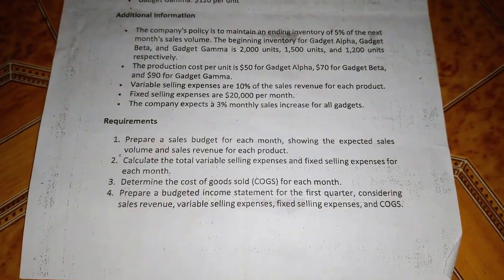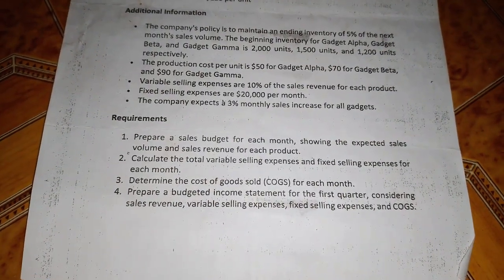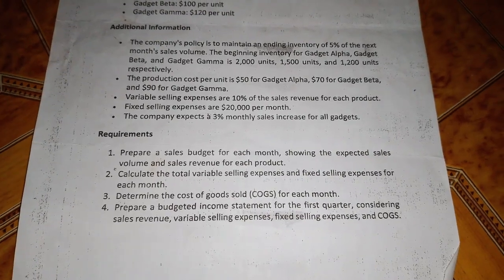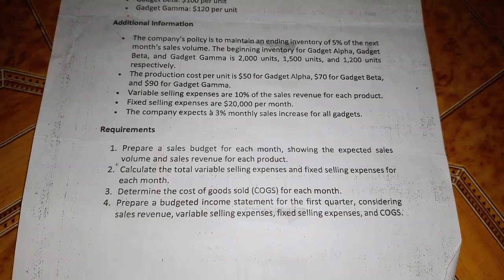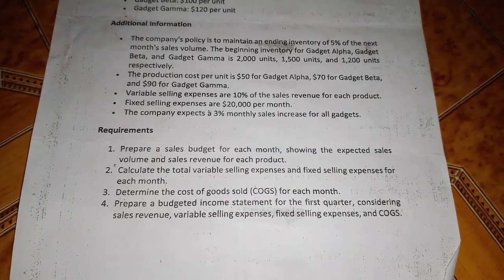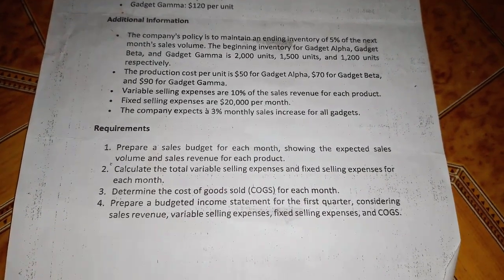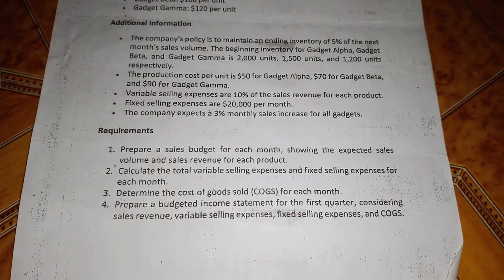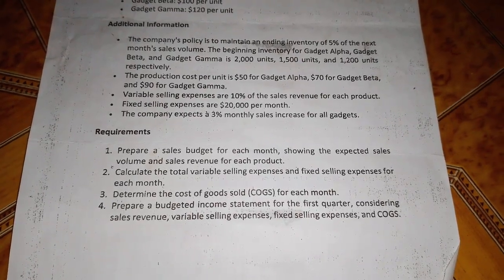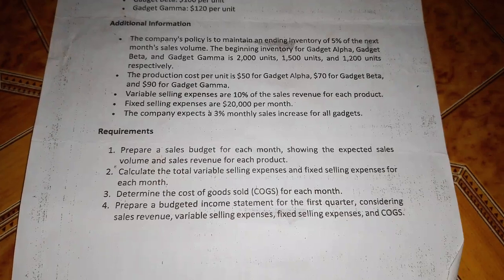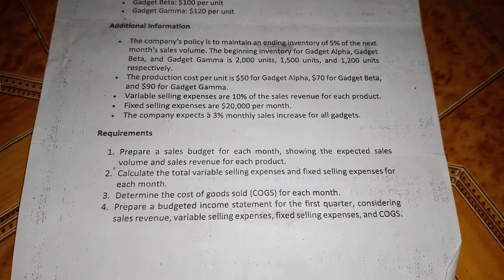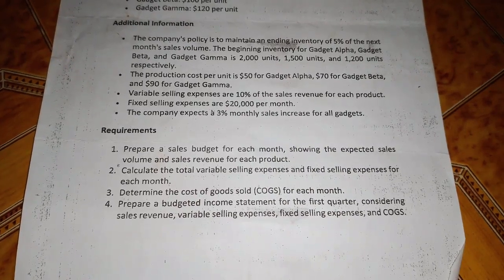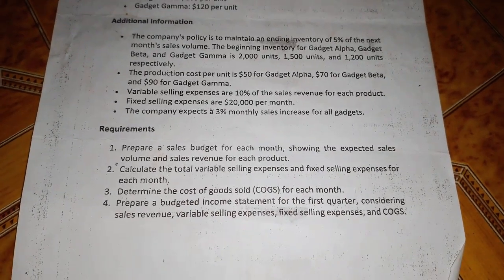Let's look at the requirements now. 1. Prepare a sales budget for each month showing the expected sales volume and the sales revenue for each product. 2. Calculate the total variable selling expenses and fixed selling expenses for each month. 3.